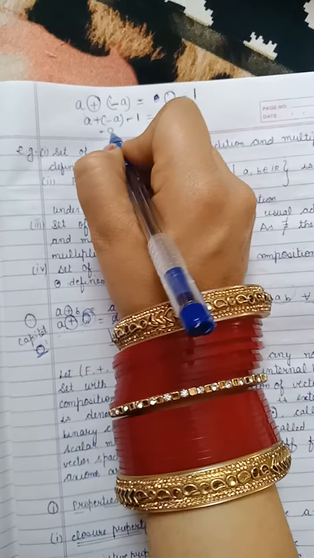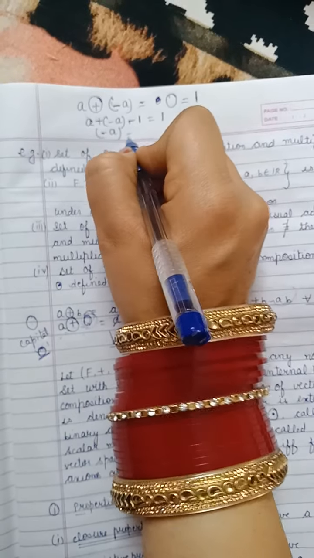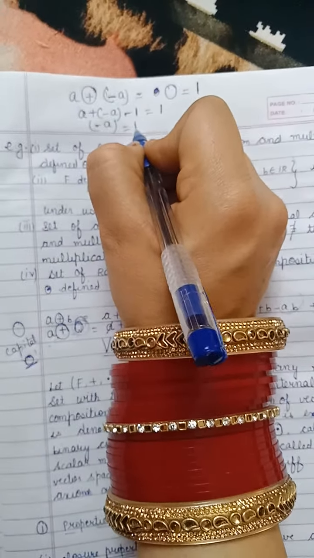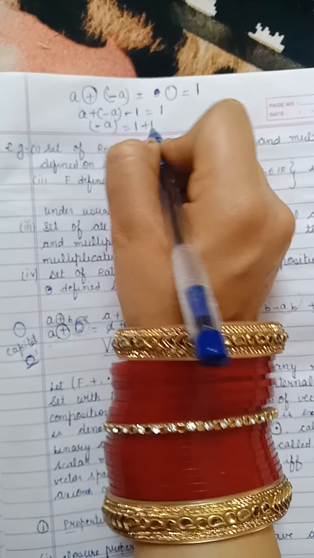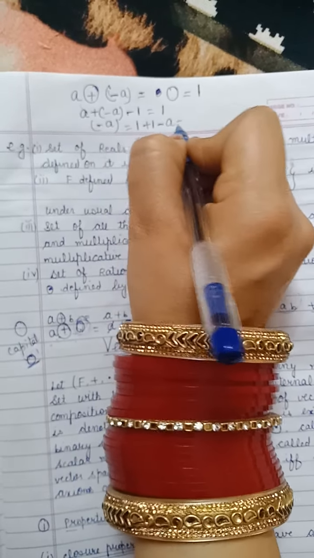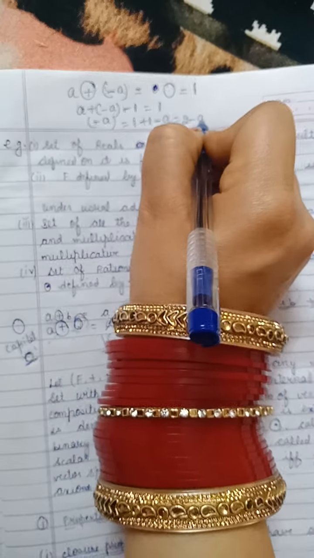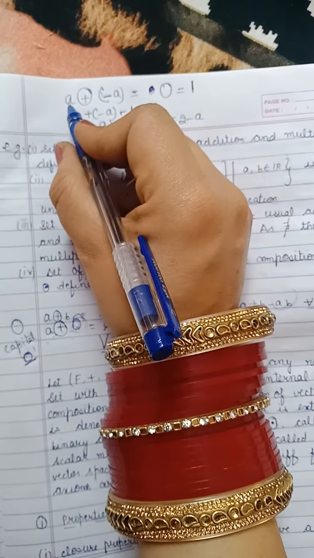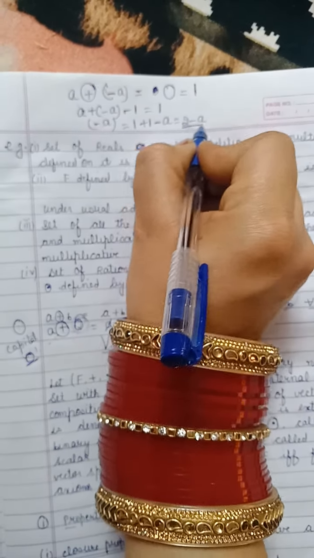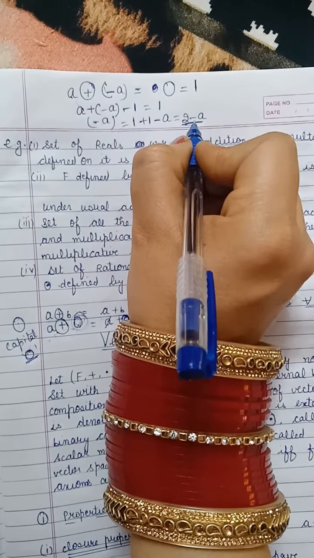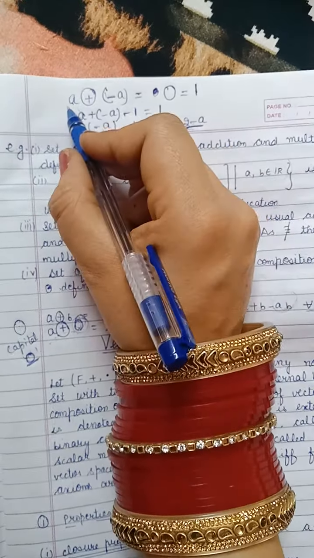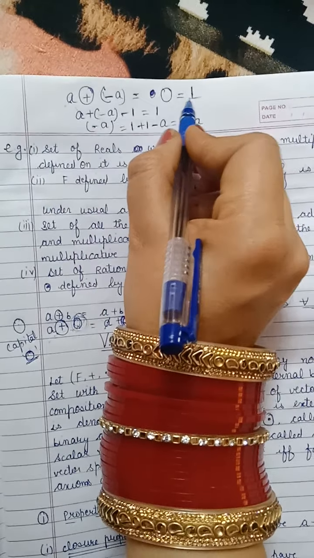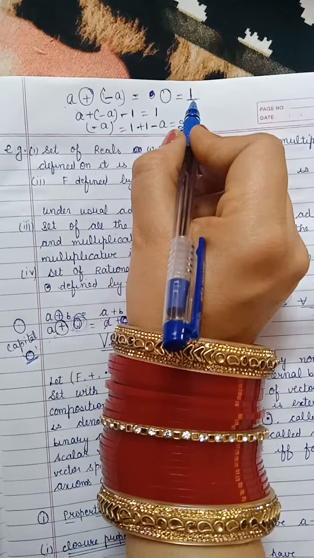Now what exactly does minus a depict in this case? Minus a is equal to 1 plus 1 minus a. This is equal to 2 minus a. That means in the case of this set, the inverse of a must be 2 minus a. It implies 2 minus a operated on a from right or left gives the answer 1, which is our additive identity.